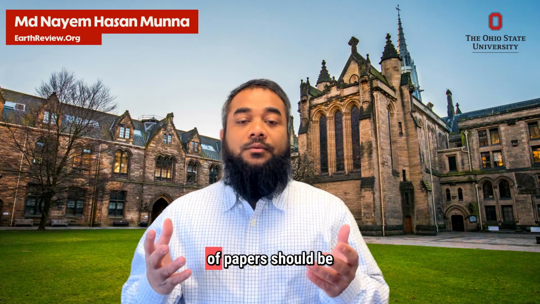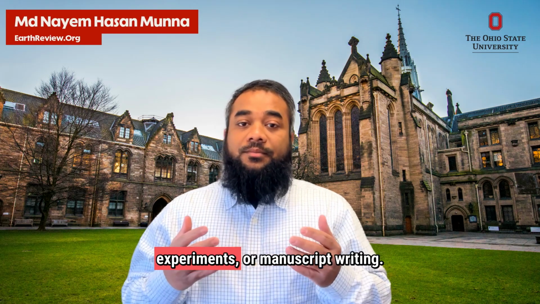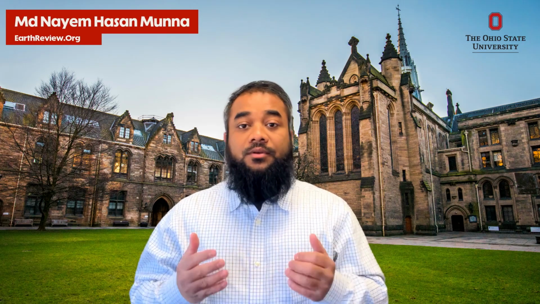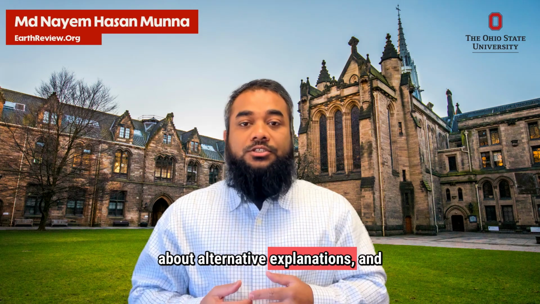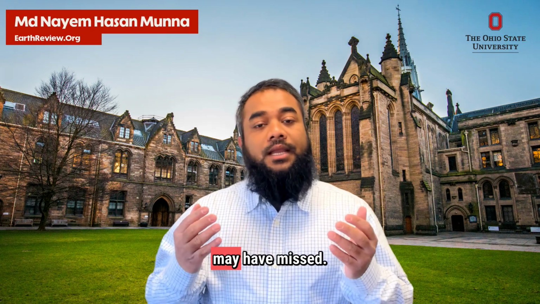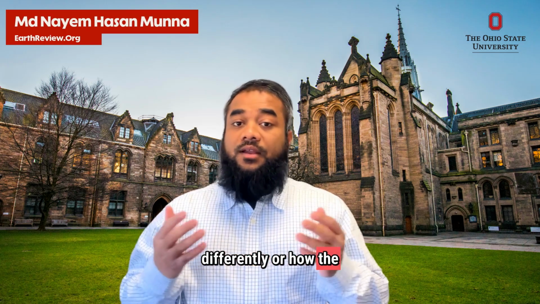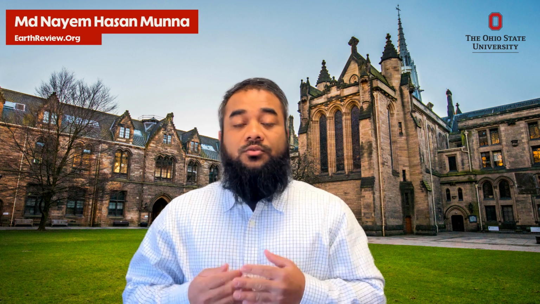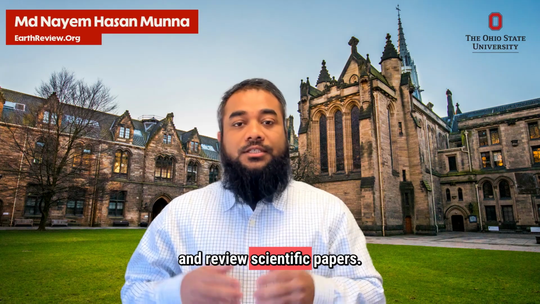Only a small number of papers should be read very deeply, usually those that are directly related to your thesis, experiments, or manuscript writing. When you reach this stage, read the paper critically. Question the assumptions. Think about alternative explanations and consider what the authors may have missed. Ask yourself how you would design the study differently or how the results could be extended. This level of reading helps you generate new research ideas and strengthens your ability to write and review scientific papers.